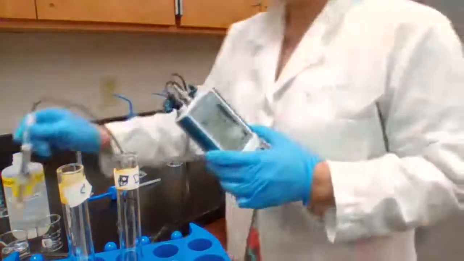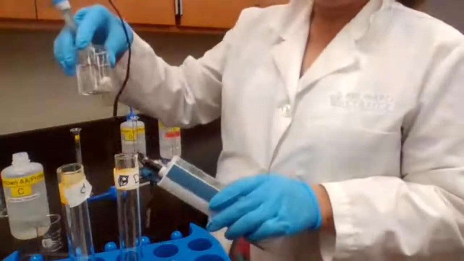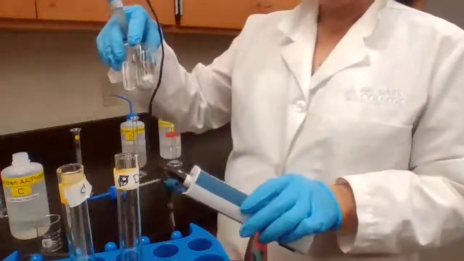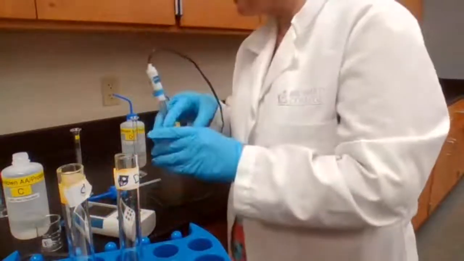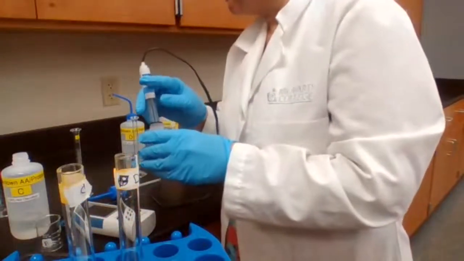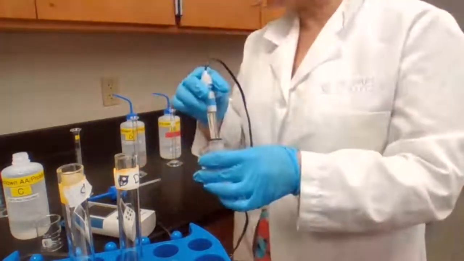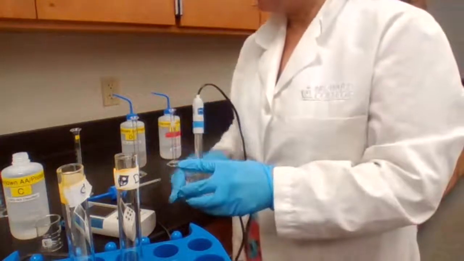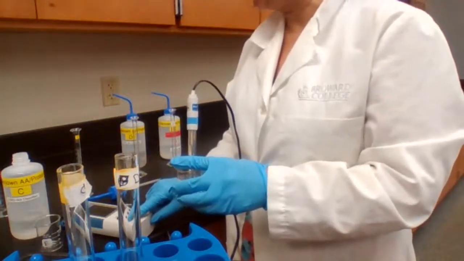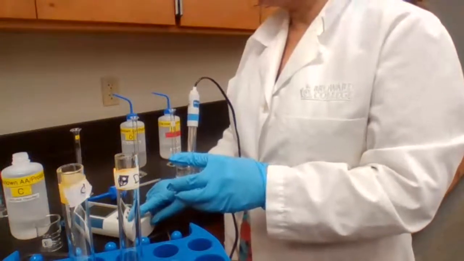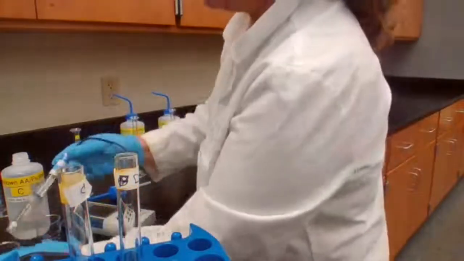So I got a different pH meter. I placed the cell inside the beaker and read the pH. The pH is 6.99. That means it's very close to neutral, but we have to first test the other one.